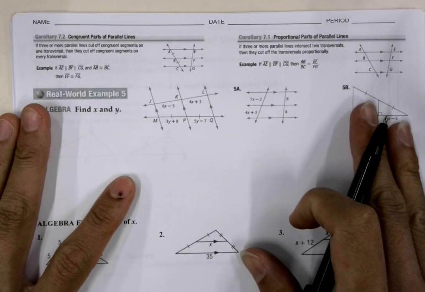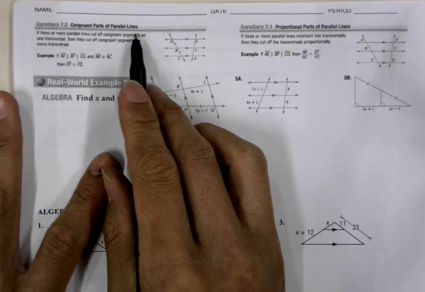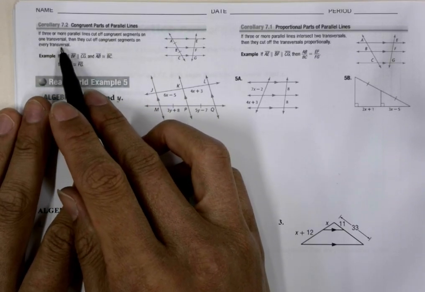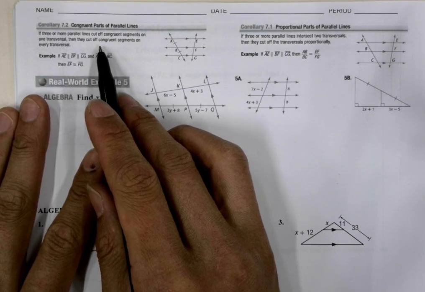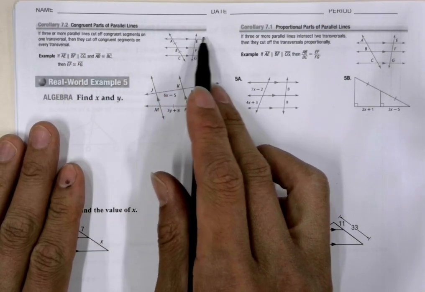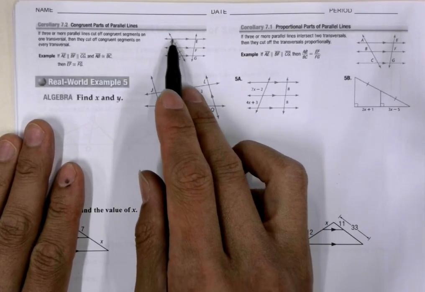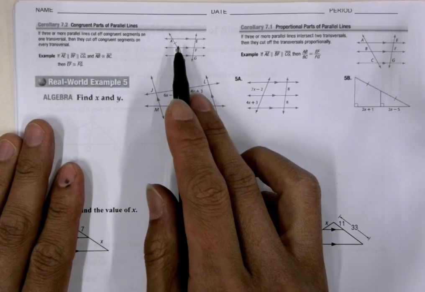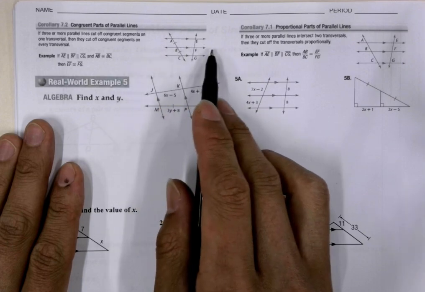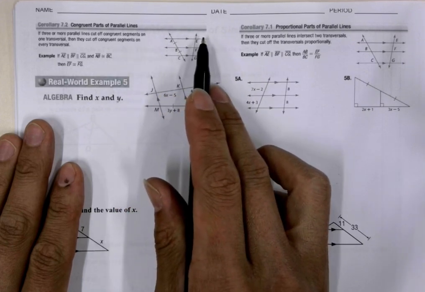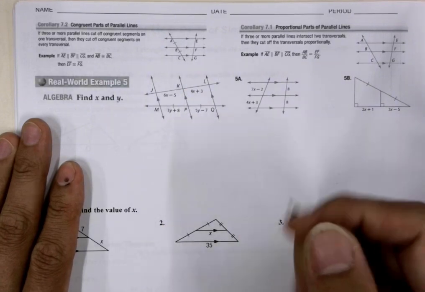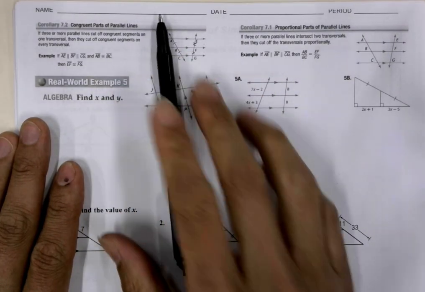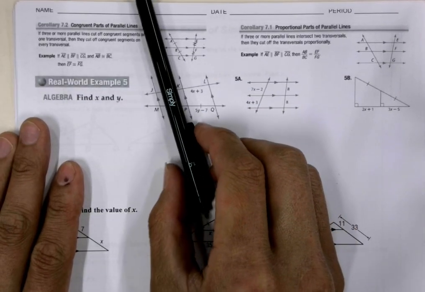And that's up here. We have congruent parts of parallel lines. If 3 or more parallel lines cut off congruent segments on one transversal, then they cut off congruent segments on every transversal. So in this image here, we have 3 parallel lines cut off by this transversal here. And you could see that these two segments are congruent. So that means that any transversal that cuts these 3 parallel lines is cut into congruent segments. So that means that this segment is congruent with that segment there. And if I had another transversal here, it would also be cut into congruent segments, right?